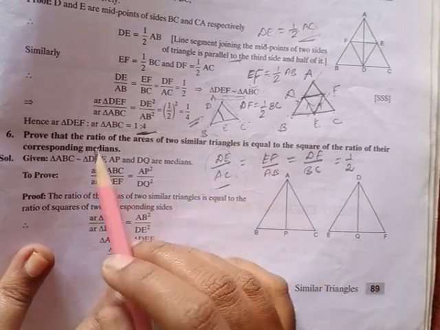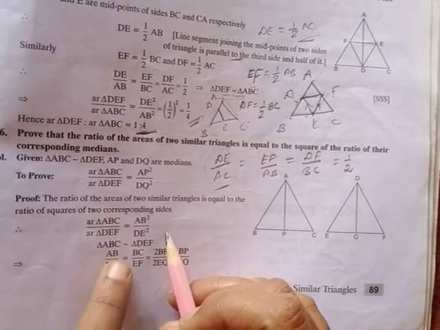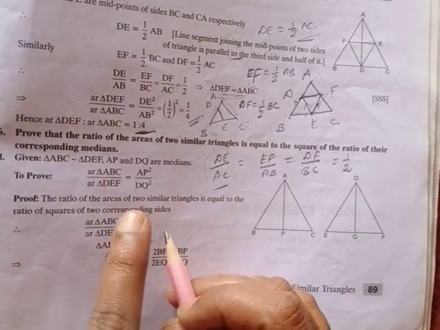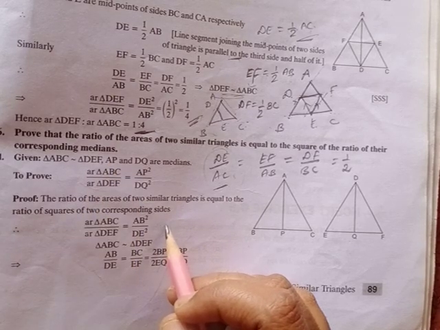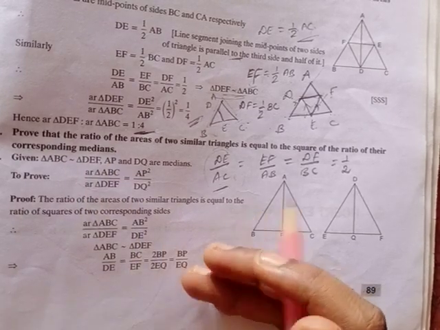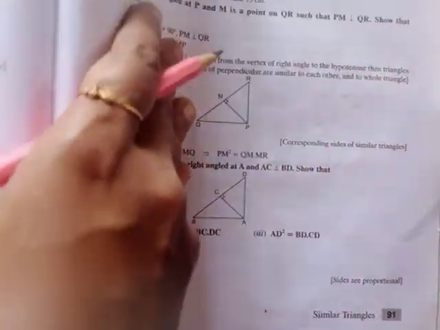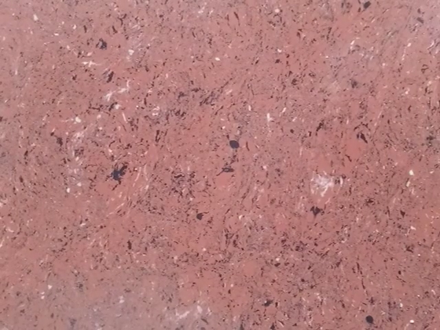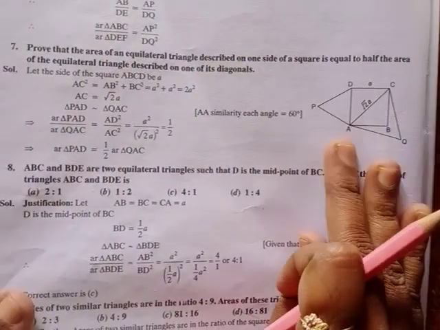Now coming to the sixth one, prove that ratio. I think they will not ask this because the proof of the square is not there. No, it is deleted. So surely they won't ask this also. Yeah, this is an important question.